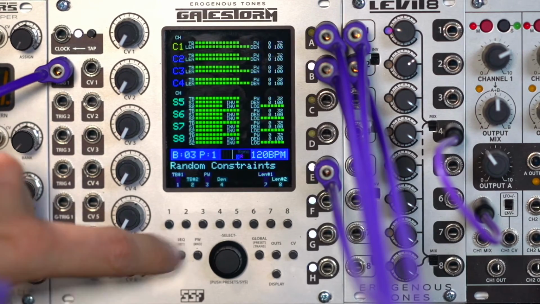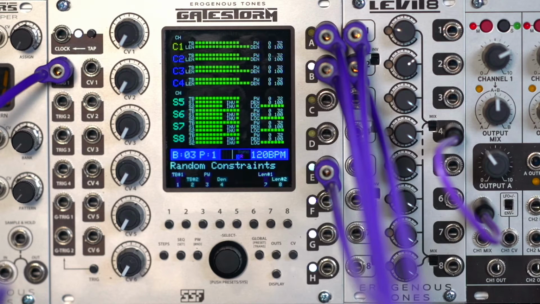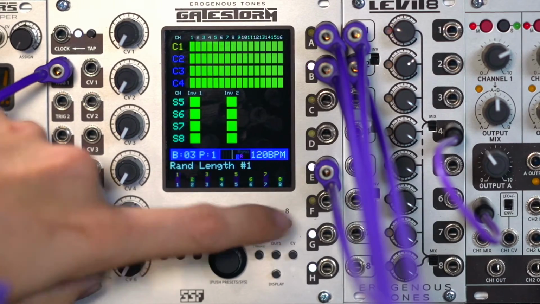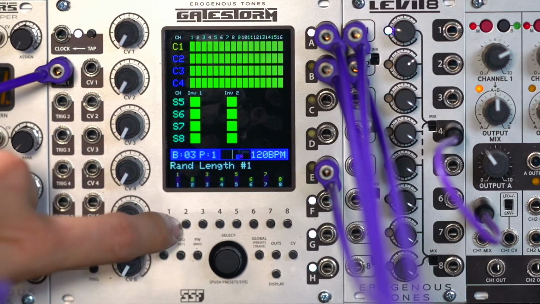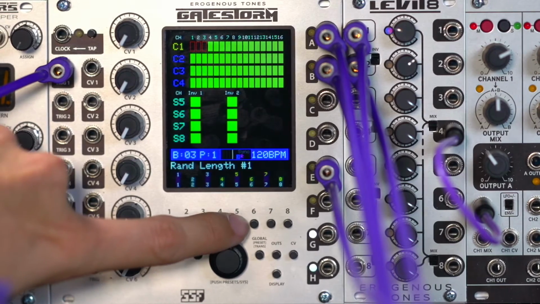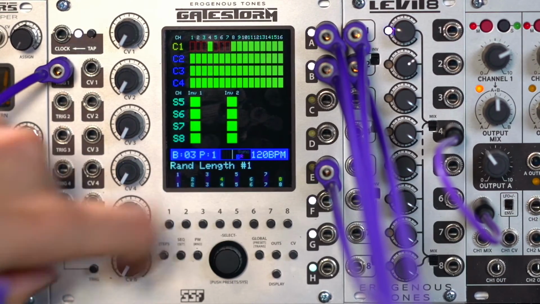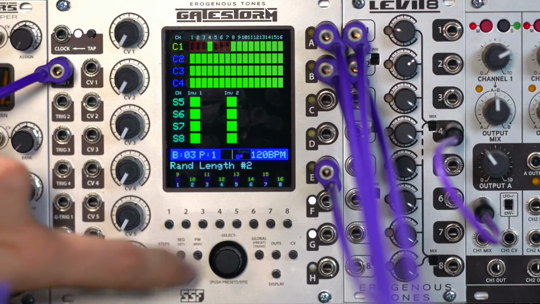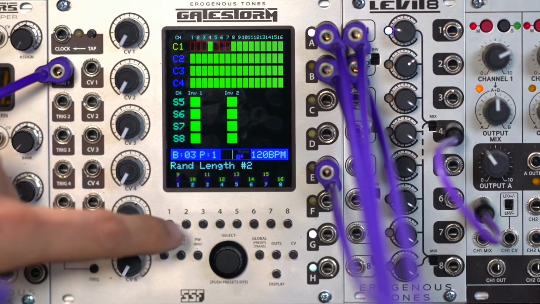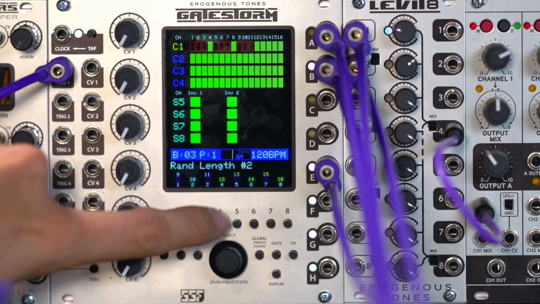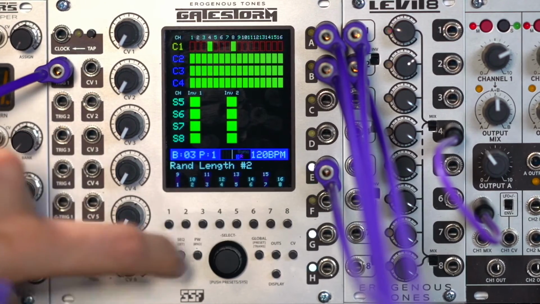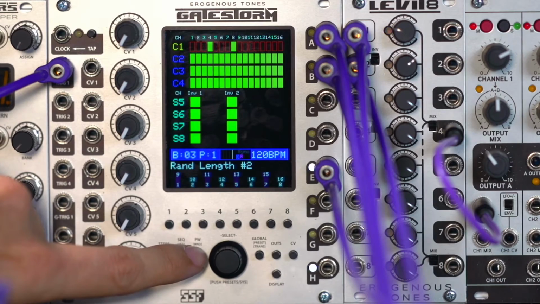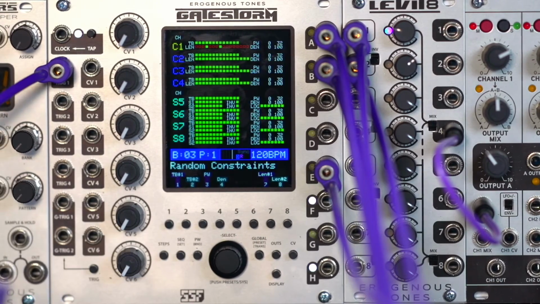Now we're going to go back to the random constraint page. So we want to set length 8 and length 4 to be the only valid options. So we select the length 1 button here, and now we're going to turn off everything but 4 and 8. If we press the pulse width button again, it will go ahead and move forward to the length 2 page, and we'll just shut off everything. Now press pulse width again to go back to the random constraint page.